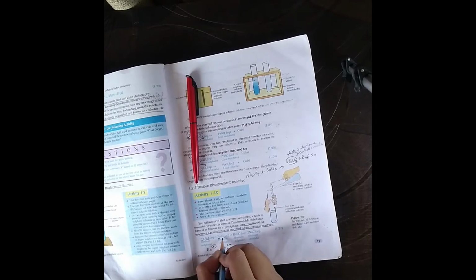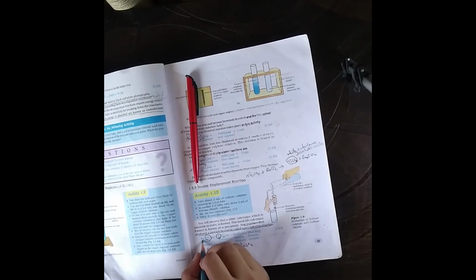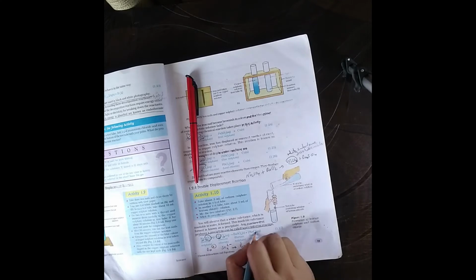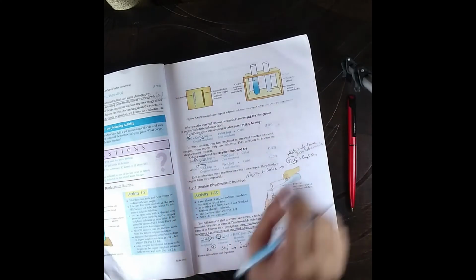Sodium will combine with chloride and sulfate will combine with barium, so they will produce barium sulfate and the remaining compound, that is NaCl, which is also known as salt. It is white in color and it is soluble in water.